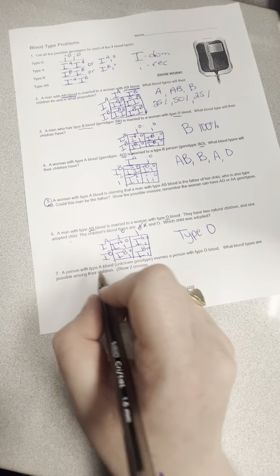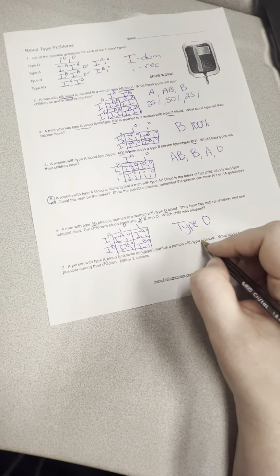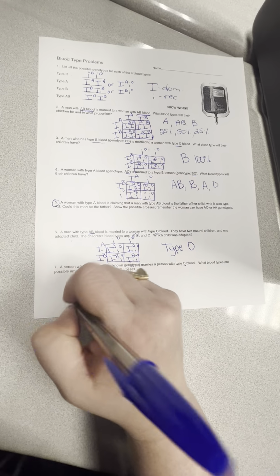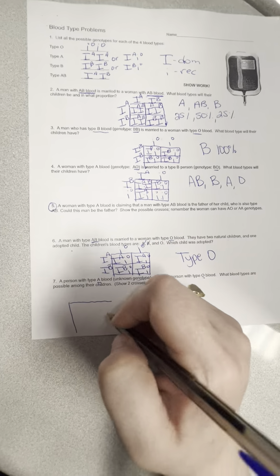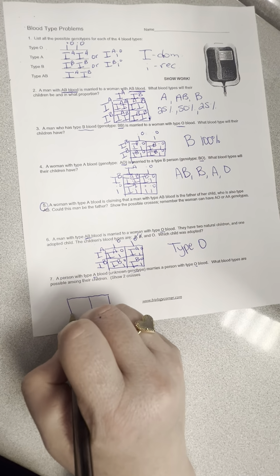And then person 7, a person with type A blood, unknown genotype, marries a person with type O blood. What blood types are possible among their children? Show both crosses. So that means we don't know if she is heterozygous or homozygous. Sorry, my paper's going all over the place. So we're going to draw 2 different Punnett squares.